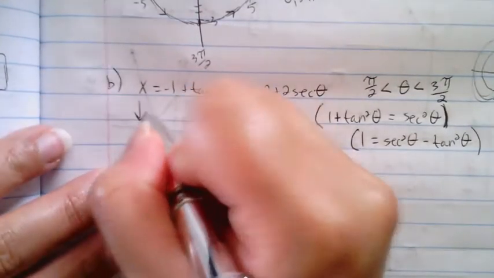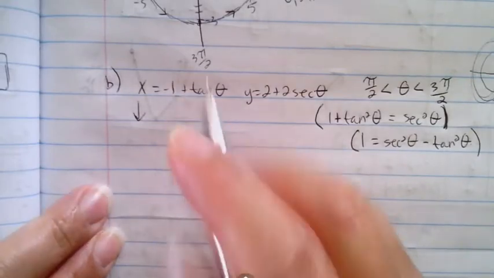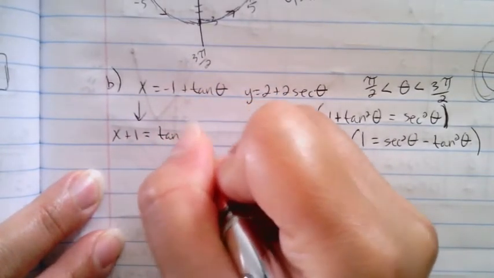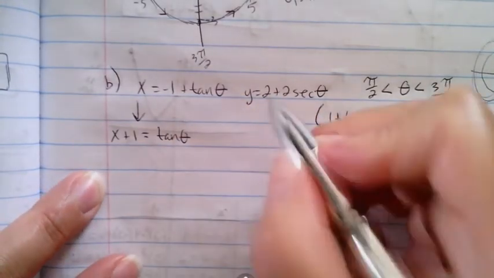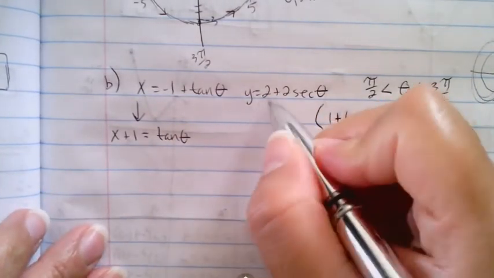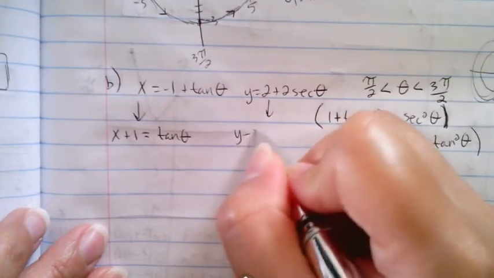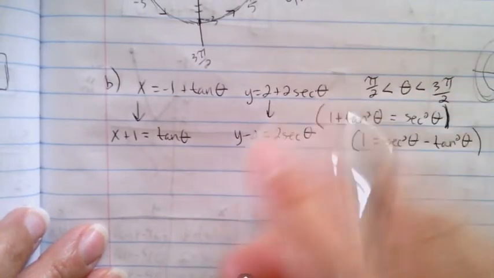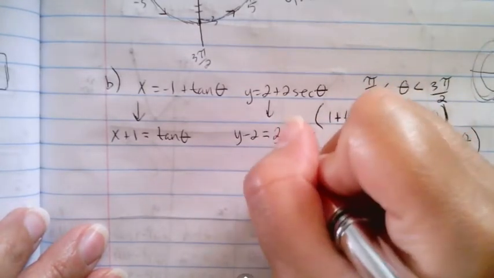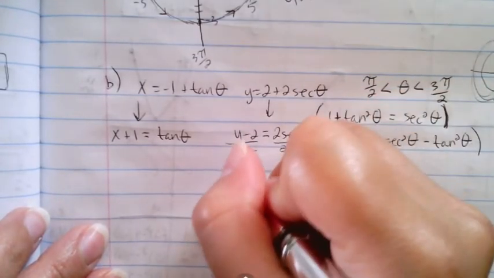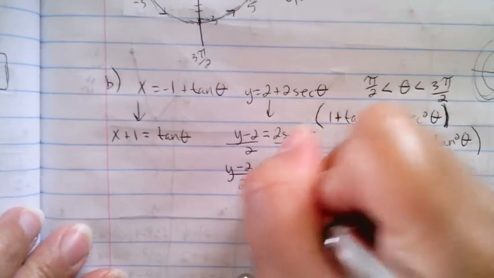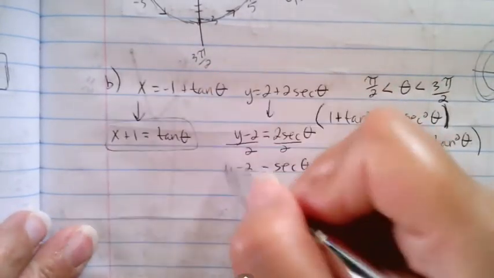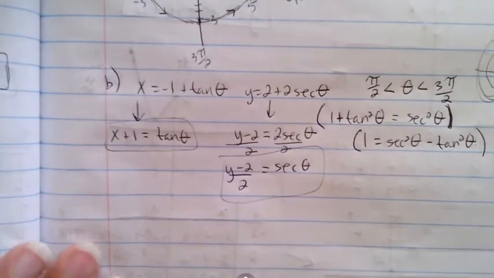So same thing, we're going to solve for tangent theta. I move the 1 to the other side, so I get x plus 1 is equal to tangent theta, and we're done with that one. For this one, I have to move the 2, so y minus 2 is equal to 2 secant theta, and then I divide both sides by 2, which means that y minus 2 over 2 is equal to secant theta. So these are the two that I'm going to work with, okay?